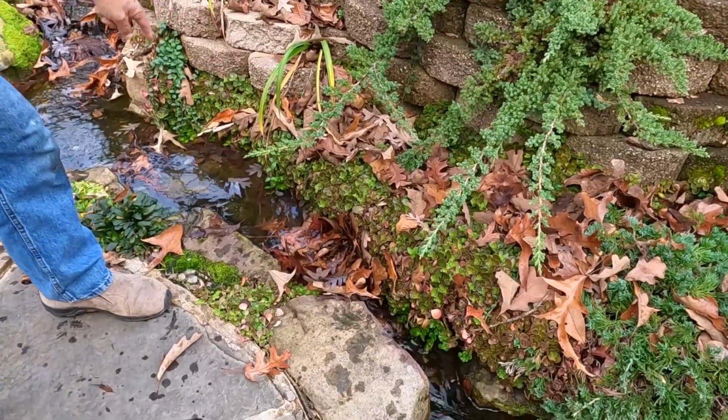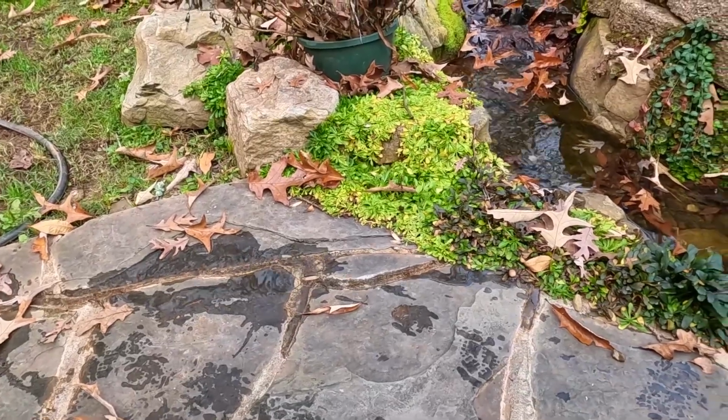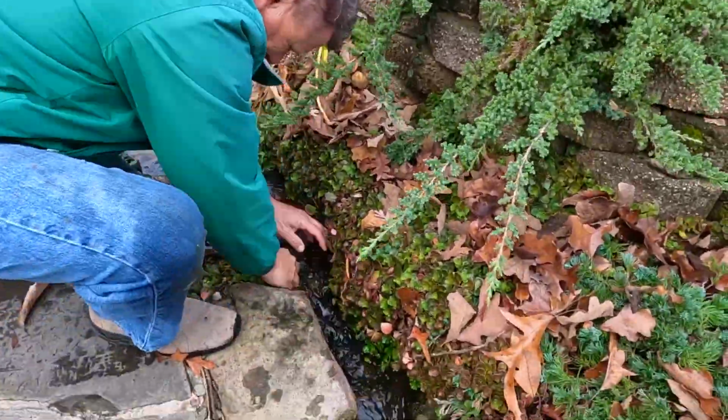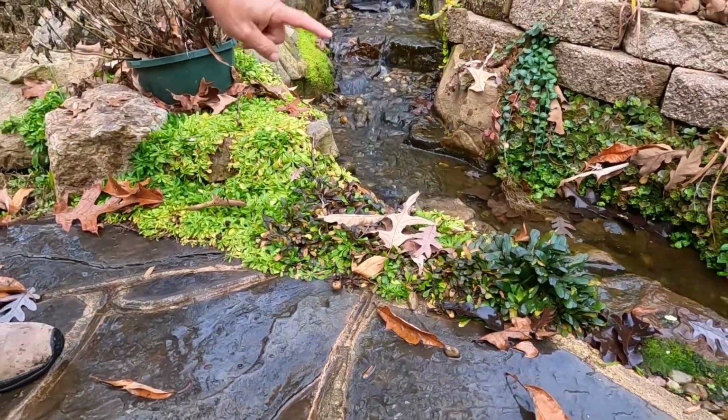Leaks in the stream can be caused by leaves and debris damming up the middle of the stream and raising the water level behind it, causing water to leak over the edge of the liner. Be sure to remove any debris in the stream before starting and see if this fixes your leak.